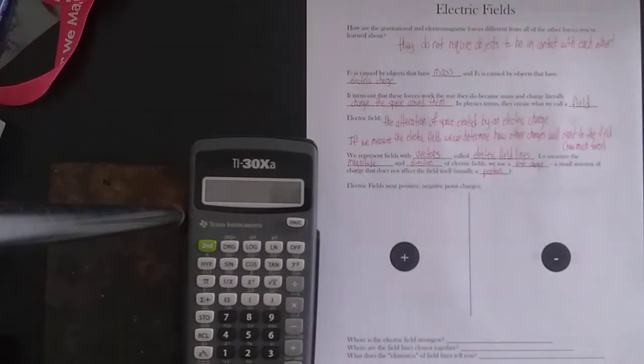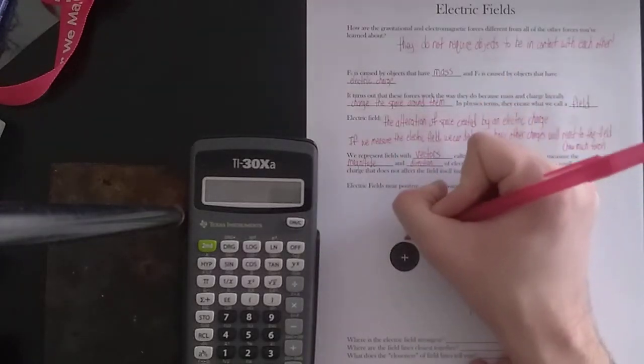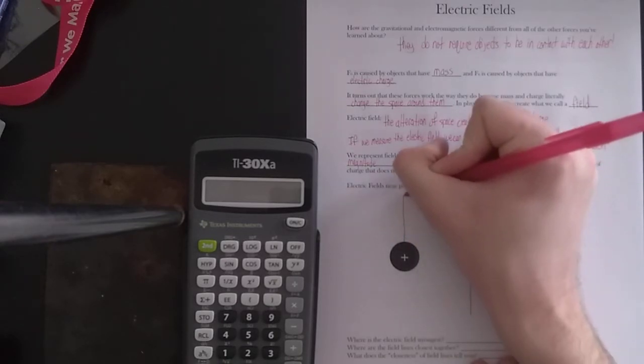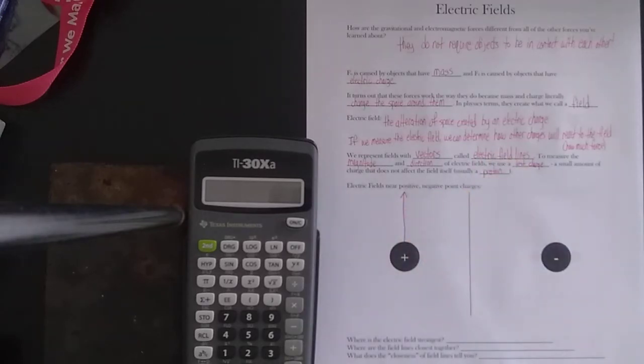So what we're going to do is draw a vector in the direction that the proton would experience that force. If the proton would experience the force upward, if it's right here, then we're going to draw a vector pointing upwards. Notice that the vector starts on the charge that we're trying to draw the electric field for. Okay, the whole point of this, what we're trying to do right now, is draw the electric field for this positive charge, and we're going through the thought process of how that would look.